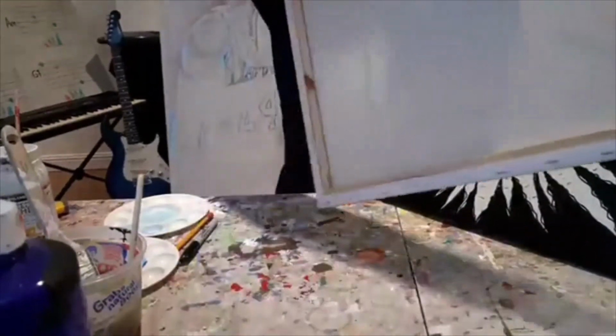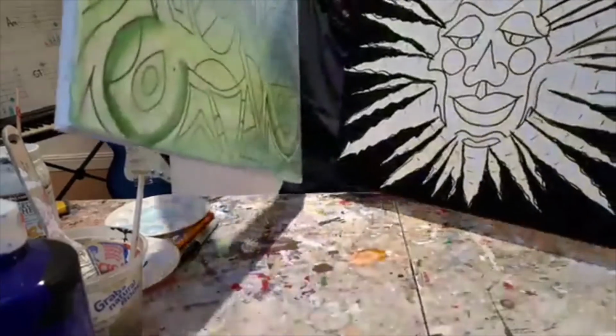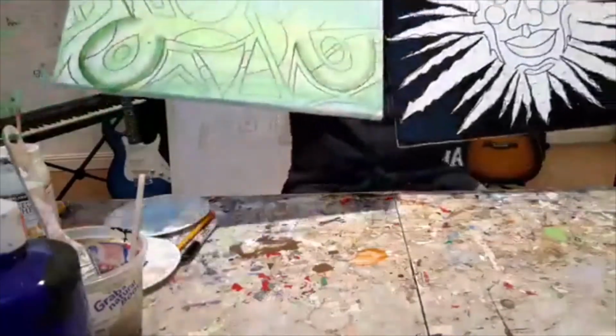Can you move this paint out of the way, please? Have my daughter here as my assistant.